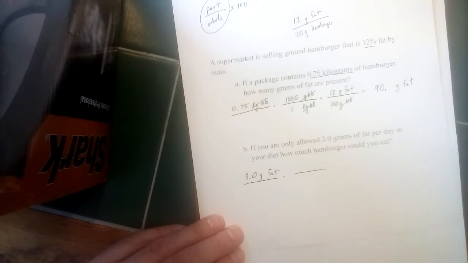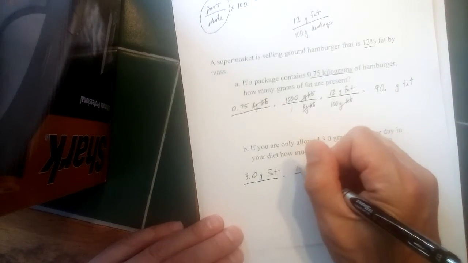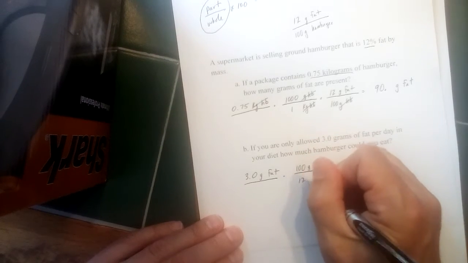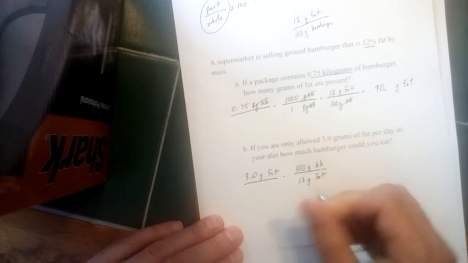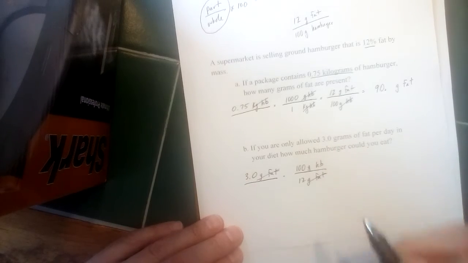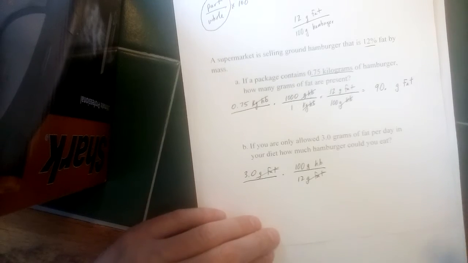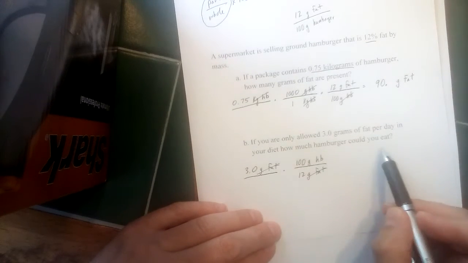I'm going to invert the information in my percentage and put 100 grams of hamburger on top and 12 grams of fat on the bottom, because that's what I need to do unit-wise to cancel out grams of fat. And keep that in mind. Anything that's set up as a fraction that's an equality, we can turn it over if it's appropriate for the units. Now, how much hamburger could we eat?